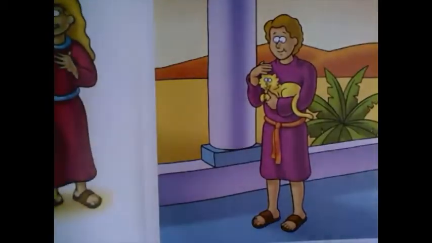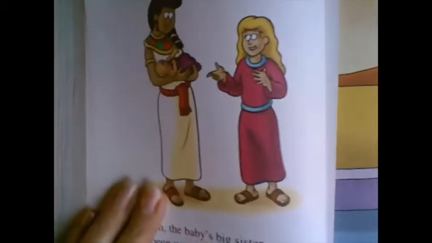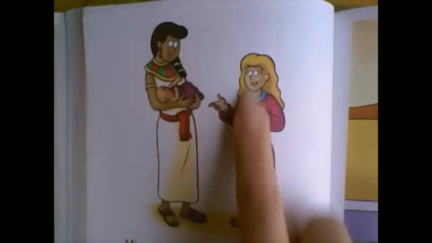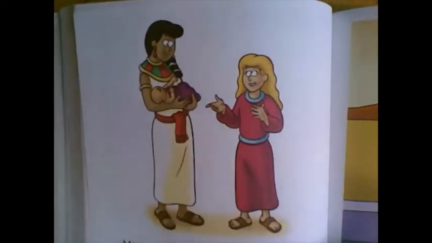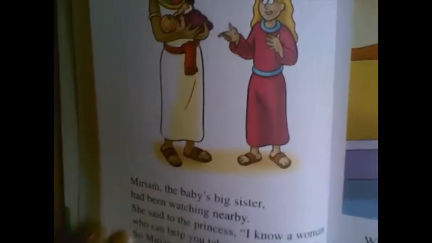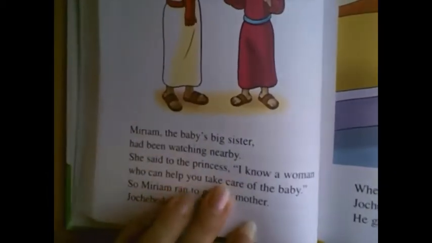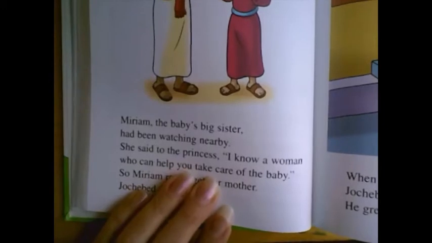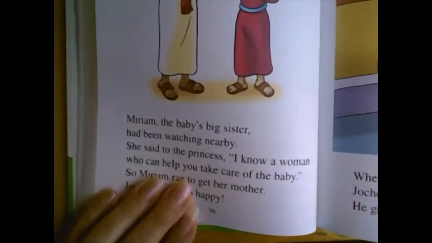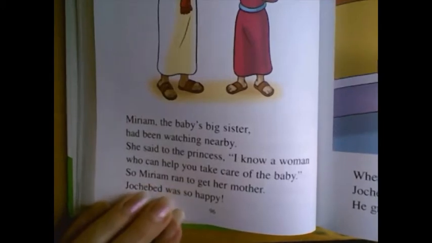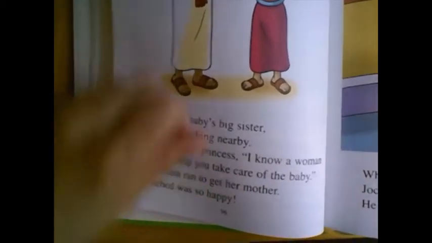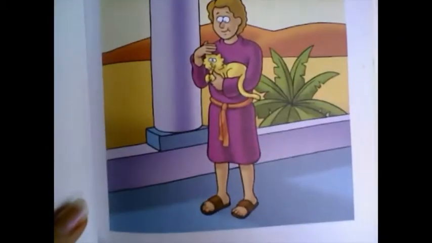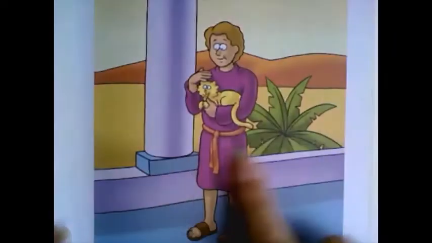All right. Now we got to go over here and learn a little bit more. Here is the Pharaoh's daughter. This is Miriam, and this is baby Moses. Okay? It says, Miriam, the baby's big sister, had been watching nearby. She said to the princess, "I know a woman who can help you take care of the baby." So Miriam ran to get her mother. Jochebed was so happy. So here she is. She might get to keep her baby boy, and he gets to be safe. So there we go. Look at him now. There's Moses.